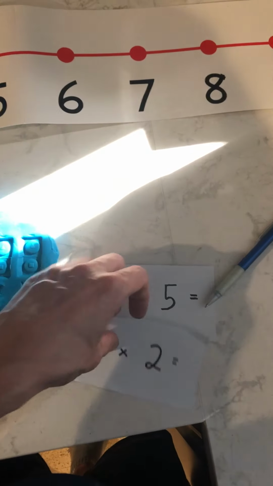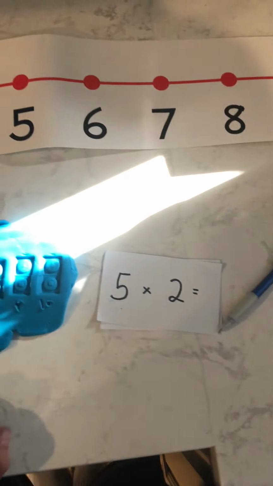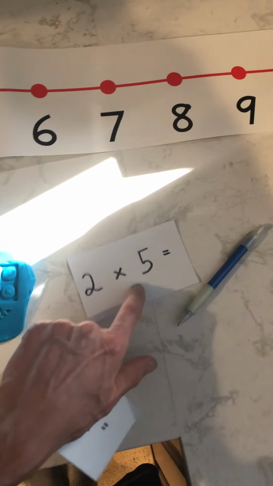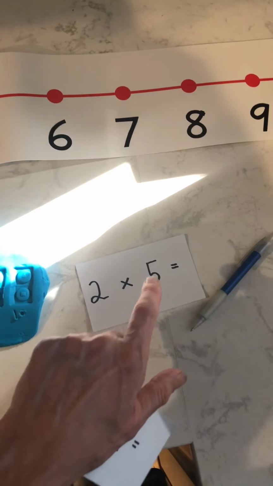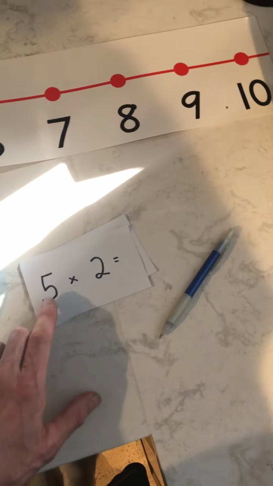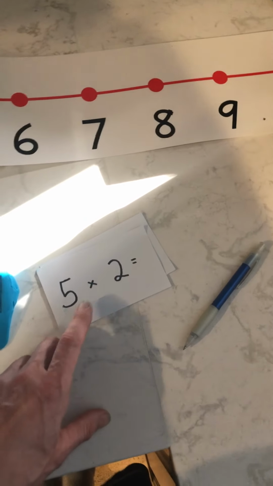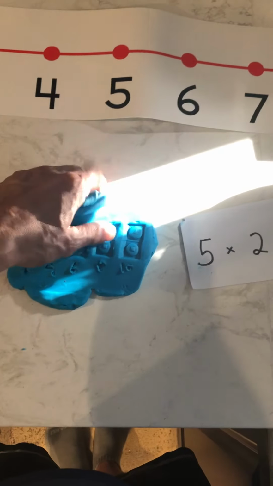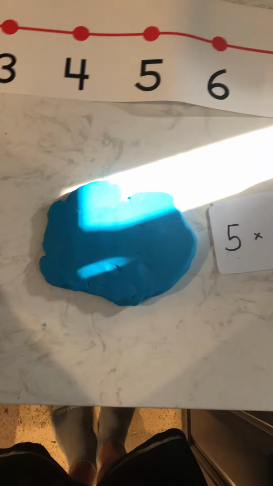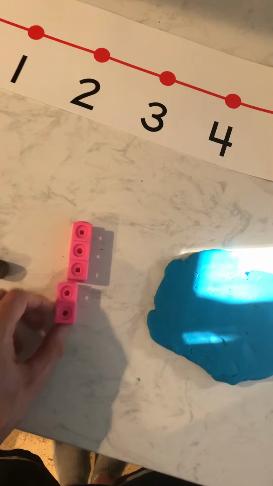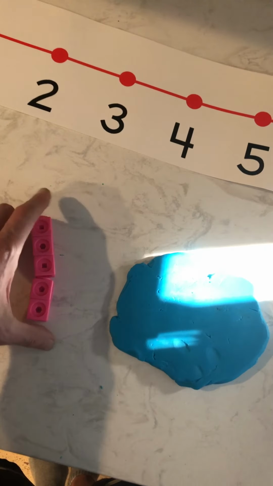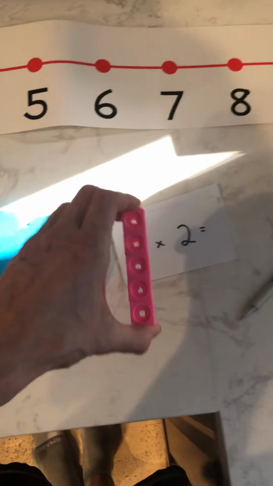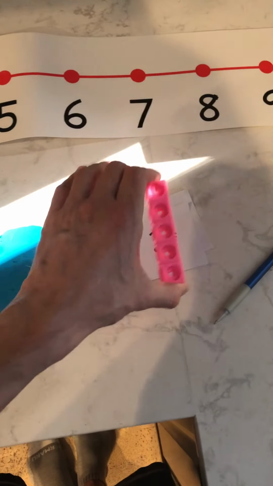Okay, now I'm going to show my students that I can do a similar problem and maybe get the same answer. So before we had 2 times 5, and we said that was a set of 2, 5 times. Now we have 5 times 2. So that's like saying a set of 5 and doing it 2 times. So I'm going to flip over my Play-Doh mat here so that I can model this again for my students. So this time, rather than having a set of 2 blocks, I'm going to have a set of 5. 1, 2, 3, 4, 5. And I said with my model, this was like saying a set of 5, 2 times.